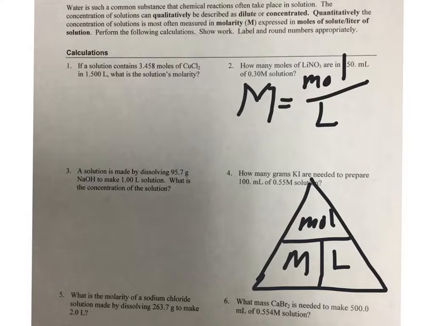So whatever it is you're looking for, you're going to cover that. If I'm looking for molarity, I'm going to cover the big M. And what's my formula? Moles divided by liter. Very good. If I'm looking for the volume, which is my liters, what's my formula? Moles divided by the molarity. Very good. If I'm looking for the moles, I covered the mole. And what's my formula? Guys, get off the phones. Molarity times liter. Very good.